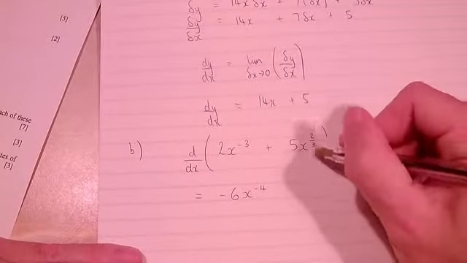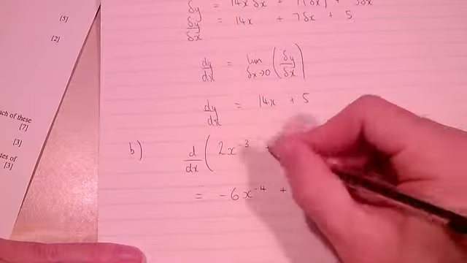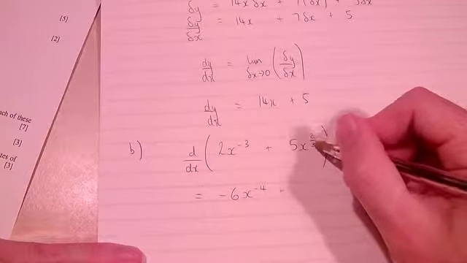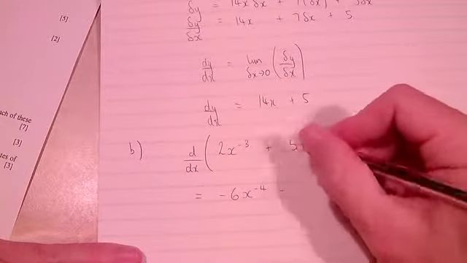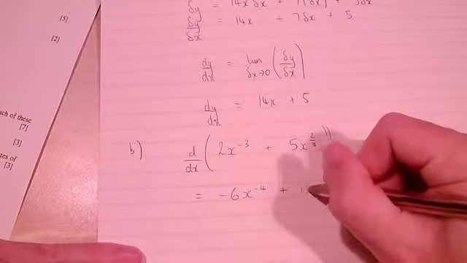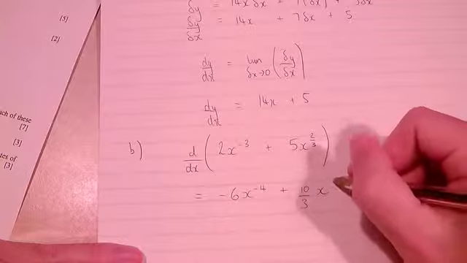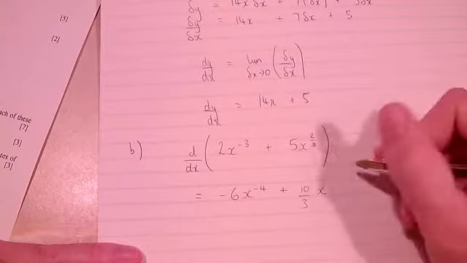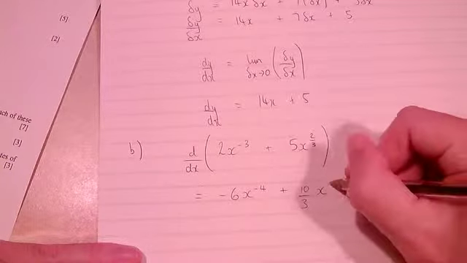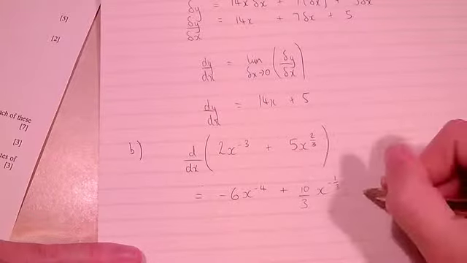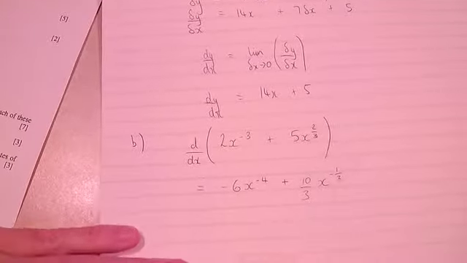The next one here, now it is going to be a plus, isn't it? Because I'm timesing that by 2/3 and that's already a positive. 5 times 2/3 would be 10/3 x, and then that would go down by 1. So I'd be basically just taking 3 off 2. So 2 minus 3 is minus 1, so it'd be minus 1/3. And that is absolutely fine for your 2 marks.